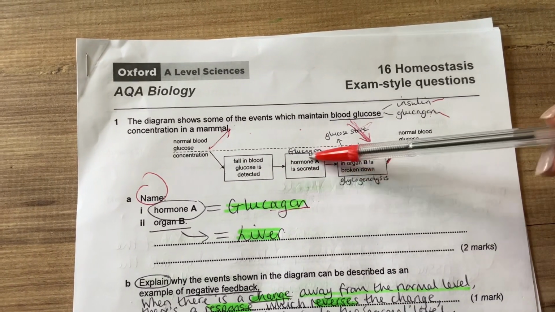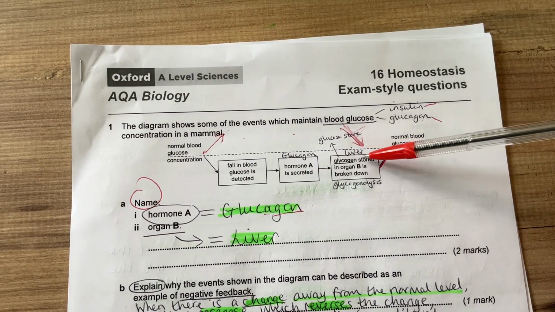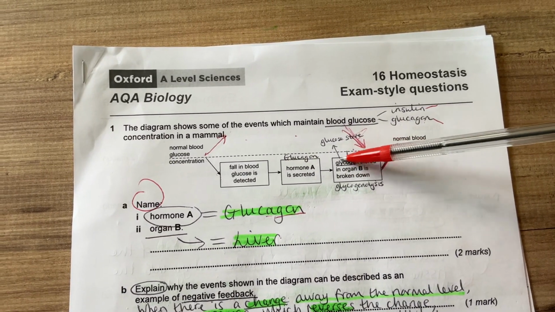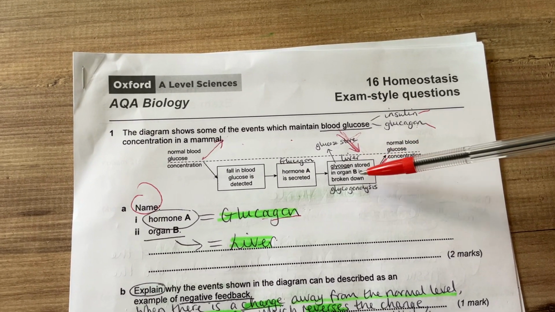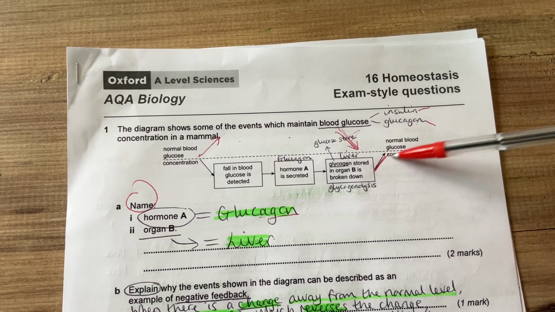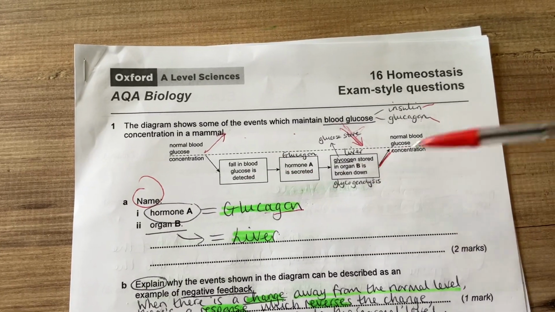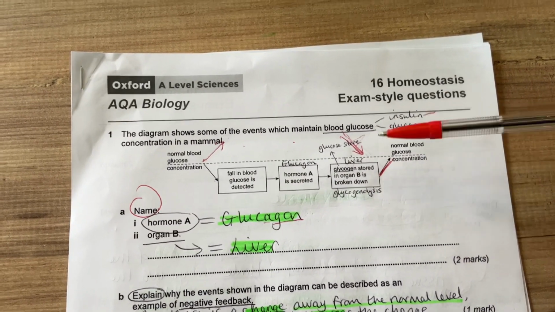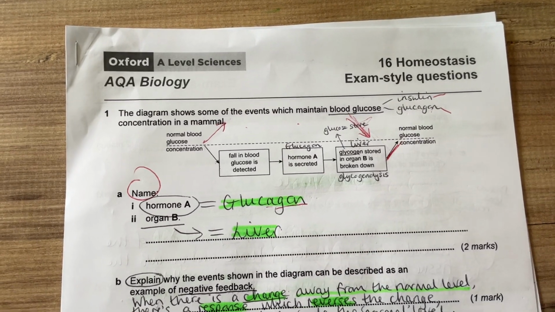A hormone's going to be secreted, so I've already thought about what that is. And then we're going to be breaking down glycogen, which I've put down as glycogenolysis, and that's in the liver, to be able to release glucose to increase the concentration back to the normal level. So we've thought about it already, got our heads around our knowledge before we're then going on to freeing up our brain to analyse the question.